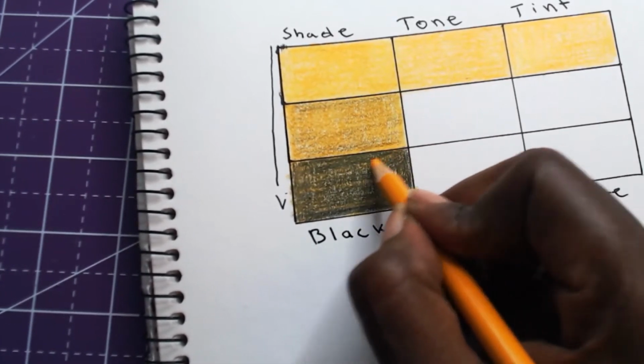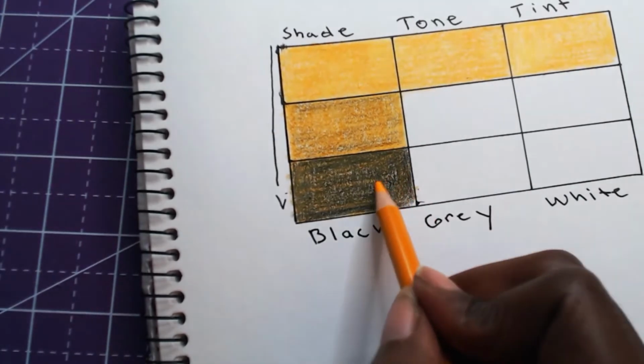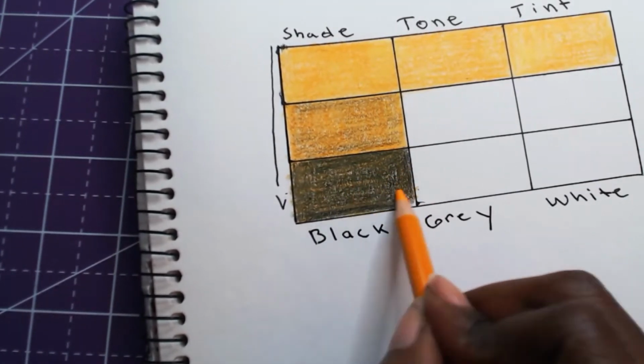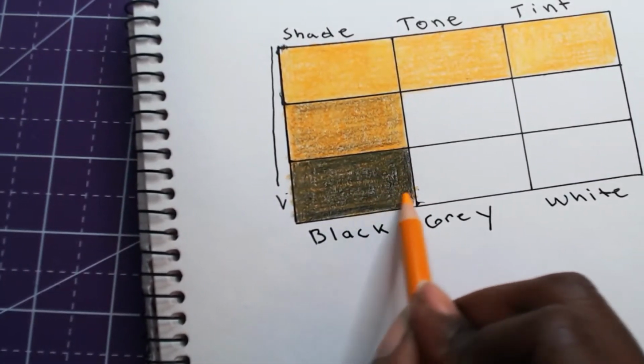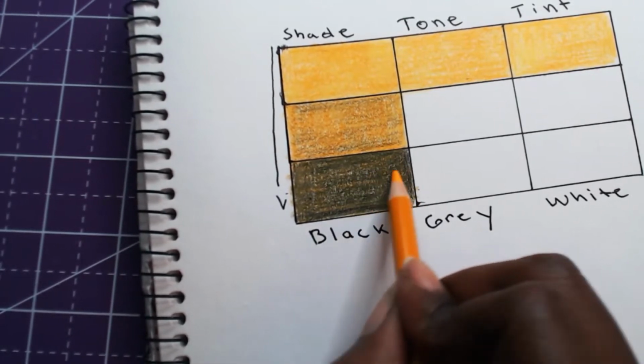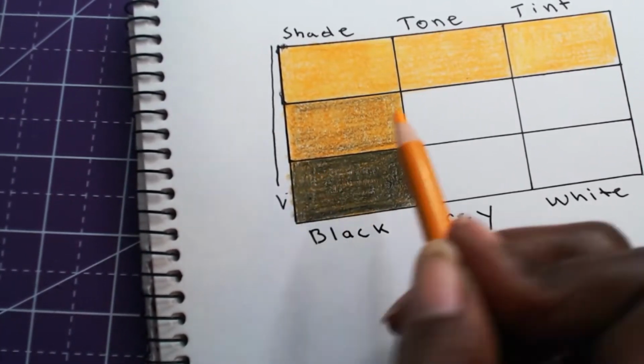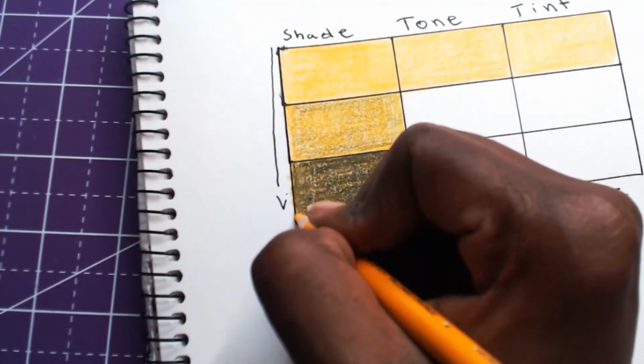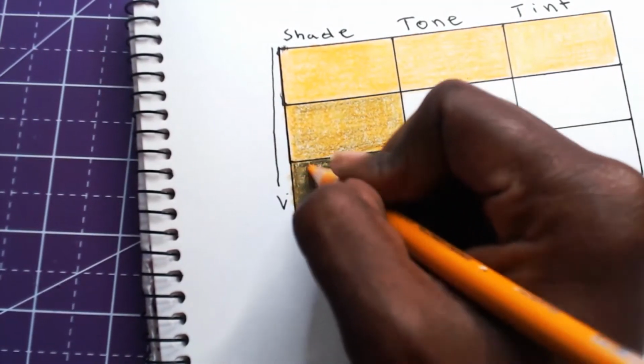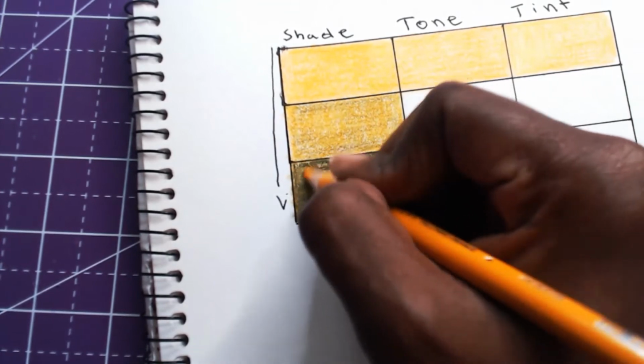Because I can see and I can picture some tree bark with a little bit of orange in it and black. So there are situations where black could work.